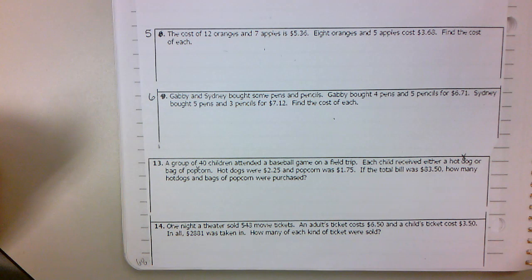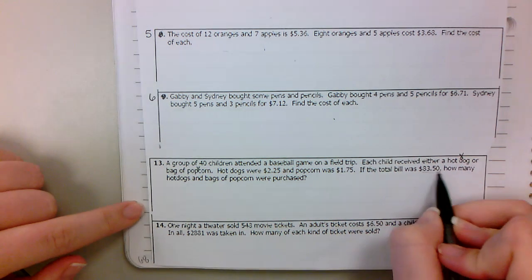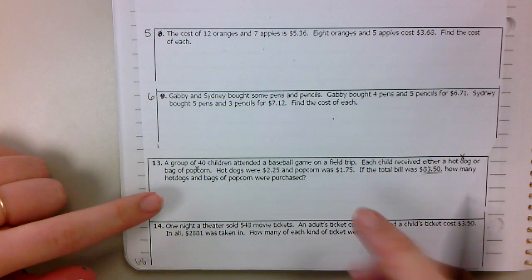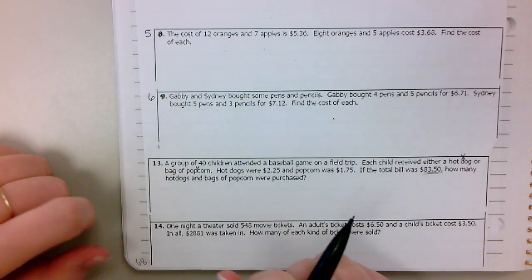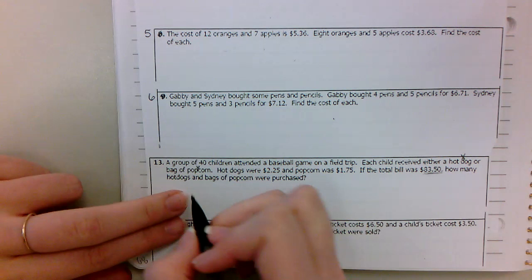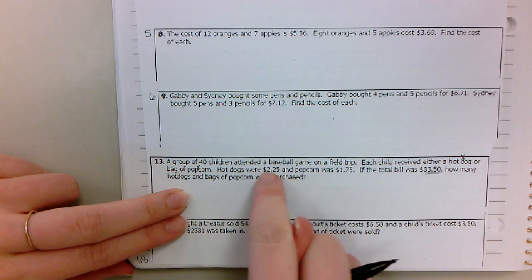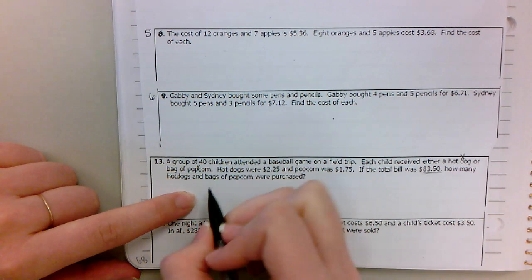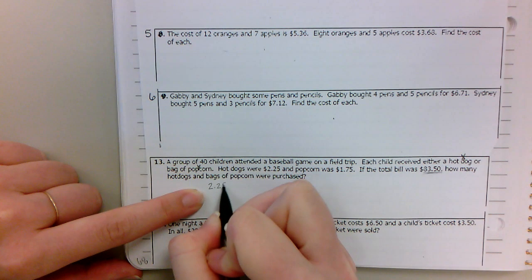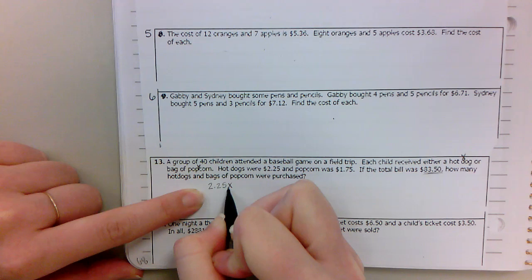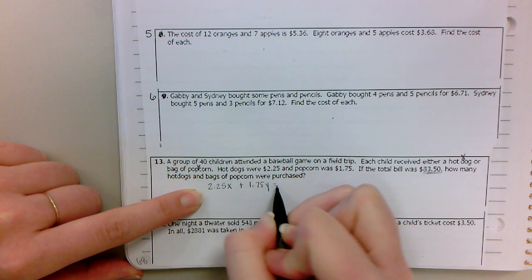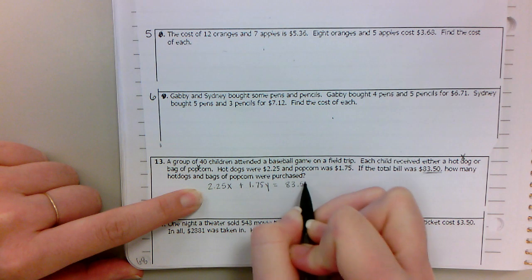So they're telling us what each one cost and a total amount. So we know a total is going to go after the equal sign. But it wants to know how many hot dogs and bags of popcorns were purchased. So the first thing I'm going to do is, if I know the prices and the total, I'm going to set that up. So we said hot dogs were X's. So $2.25 for hot dogs plus $1.75 for popcorn is going to be a total of $83.50.